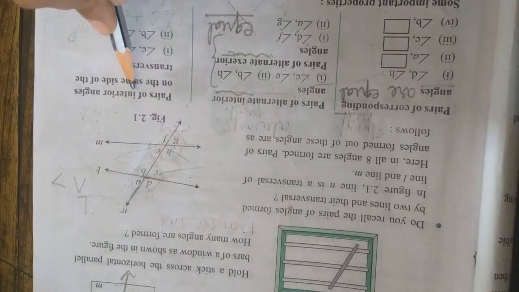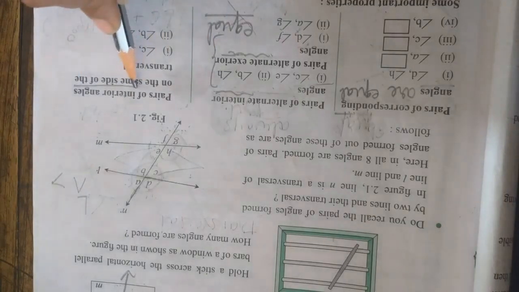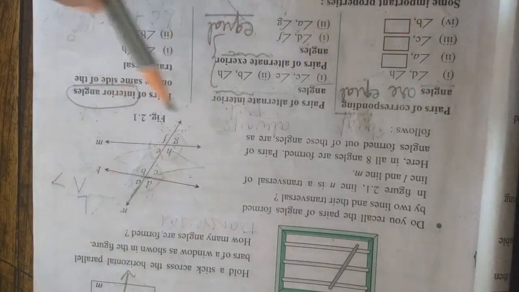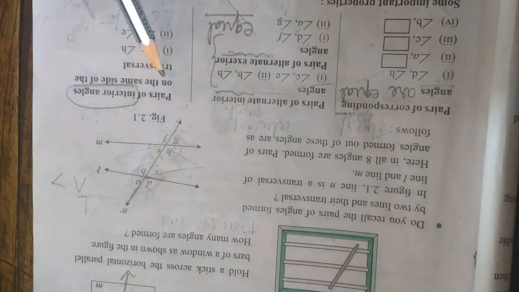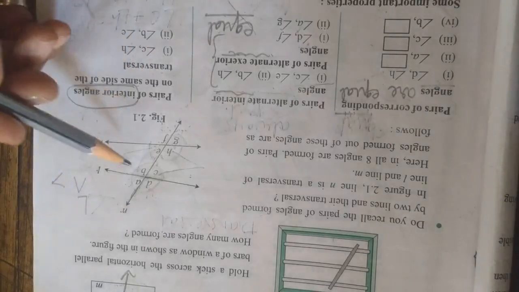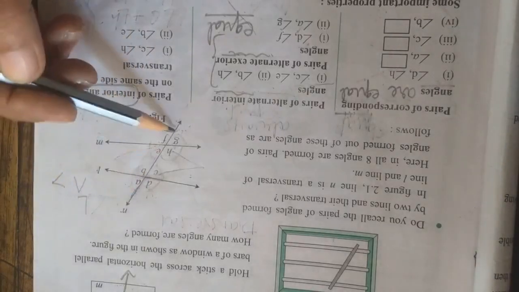Now let's move to the next pair of angles. What is the next one? Pair of interior angles. Now what is meant by interior angles? First you must know how to identify the angles. So interior angle in the figure is which one? As it is mentioned, on the same side of the transversal. So children, see, same side of the transversal and interior, यानी अंदर के.